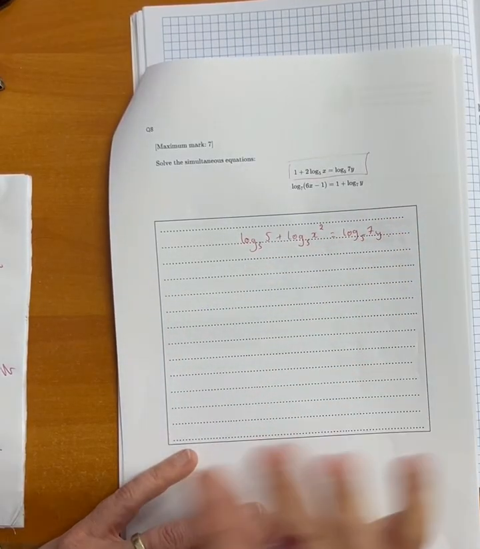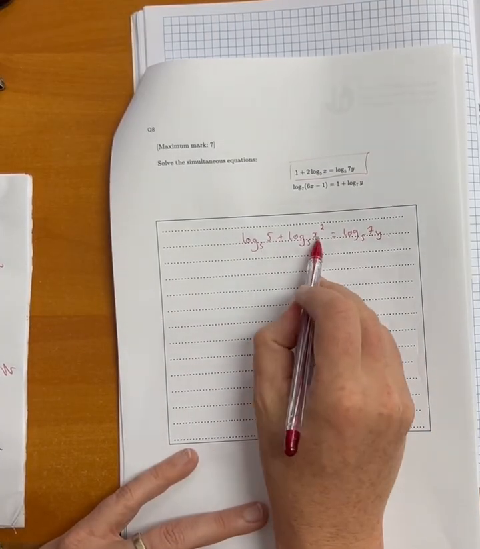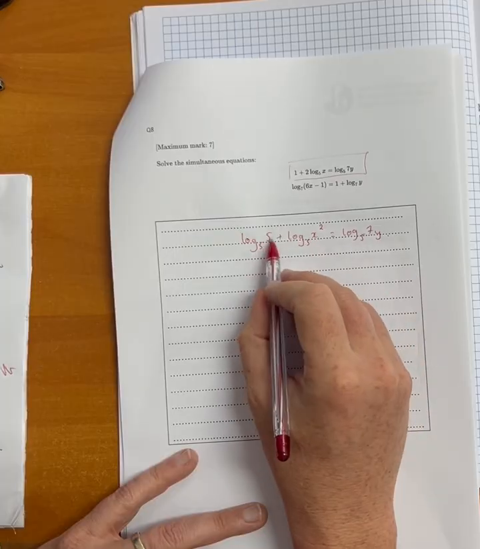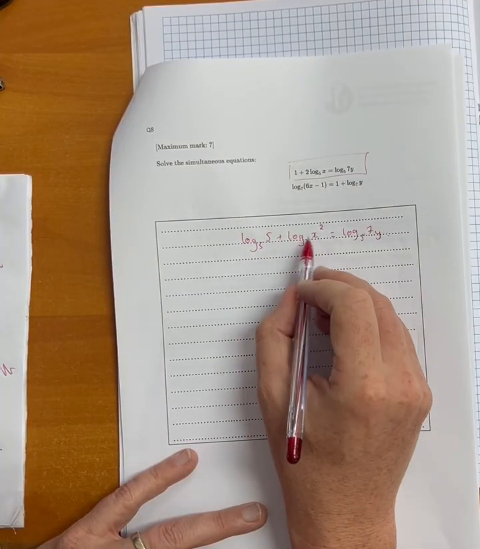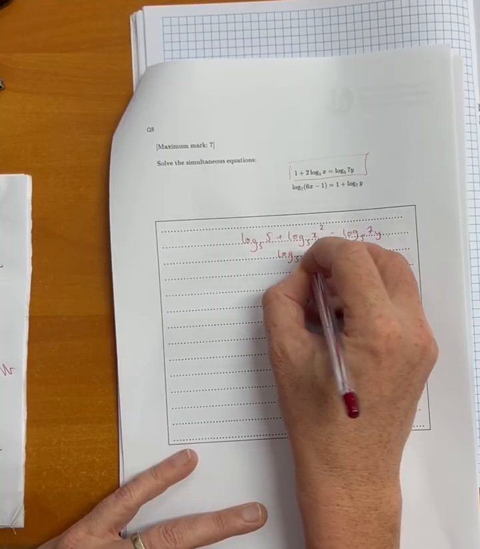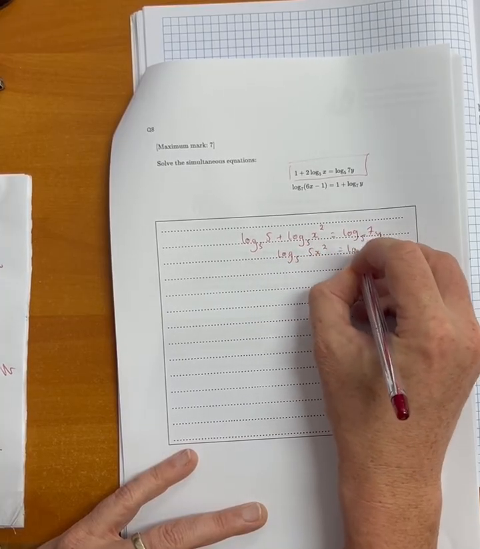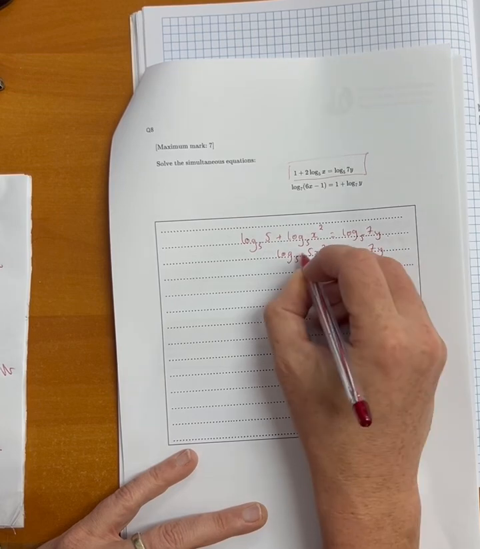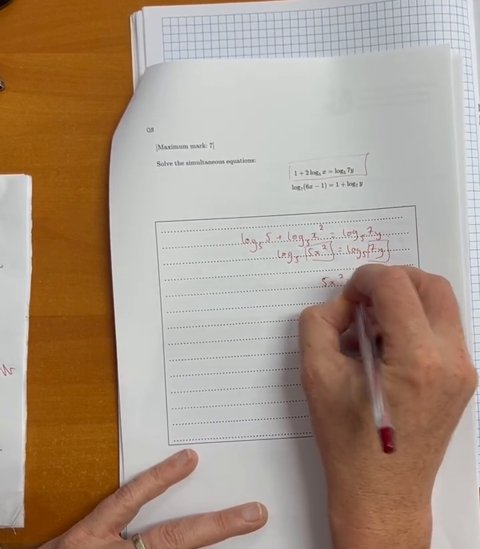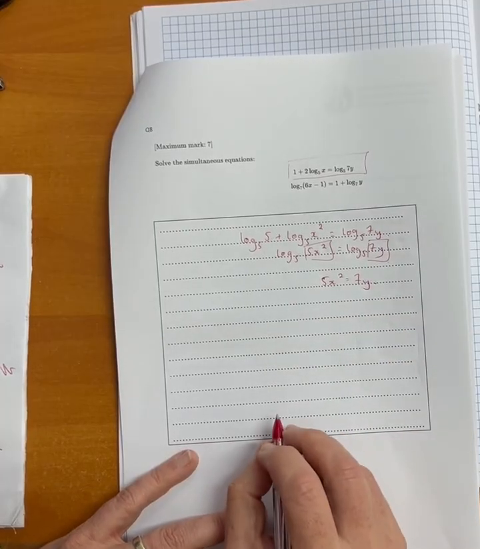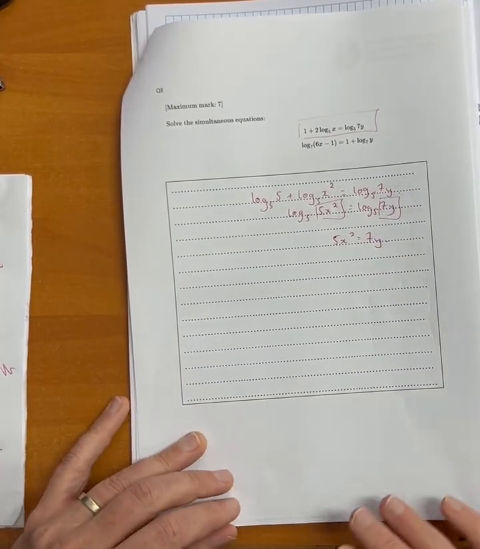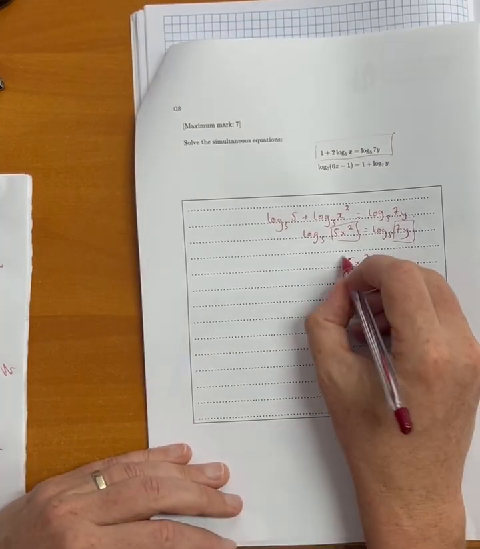So I want to write this without logs. I think I can do it if I combine these 2 together. I think I can remove the logs. 5, so that's multiply, isn't it? Log 5, 5x squared is equal to log 5, 7y. Now I can remove the logs because I know that 5x squared equals 7y. Only now can I remove. It's got to be just 1 log on each side to remove. Okay, that is one of the equations done.